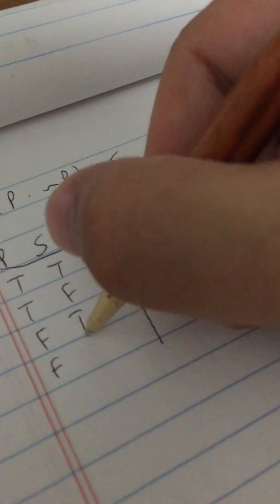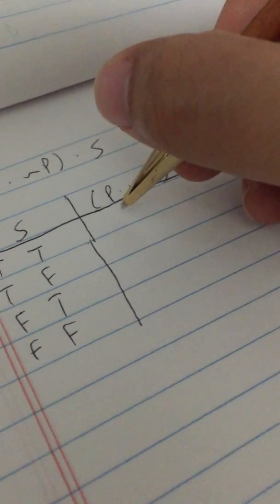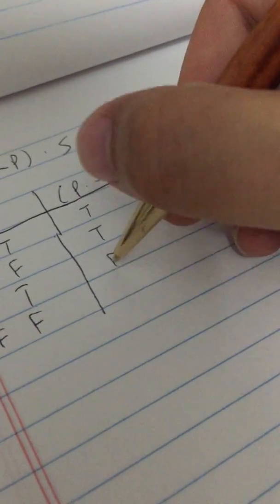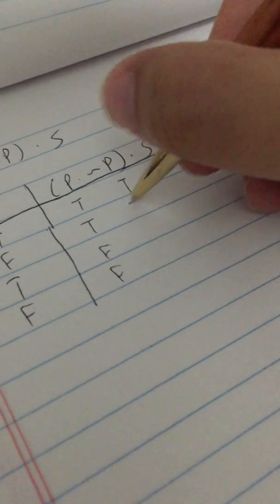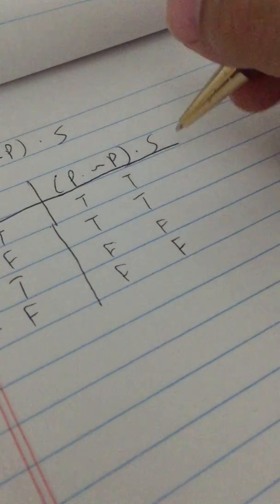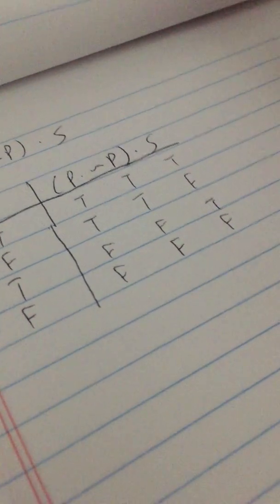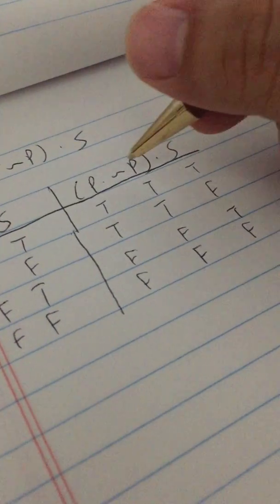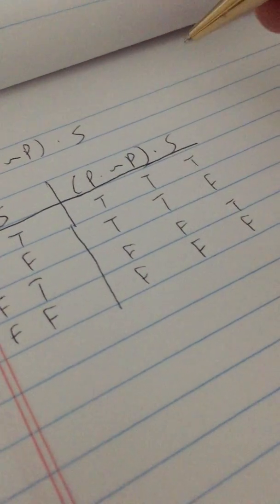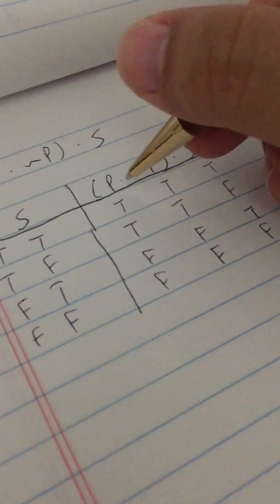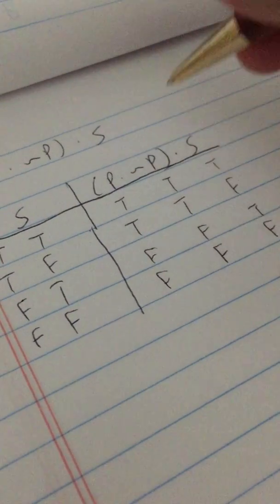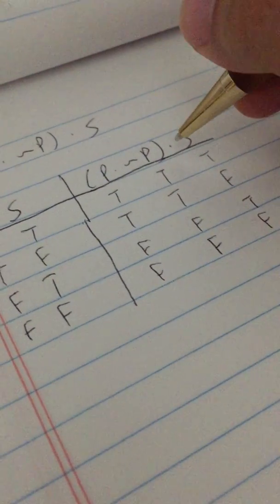True, false, false. I'll go ahead and bring that over. True, true, false, false. True, false, true, false. Now I have a choice of either starting within the parentheses or starting outside the parentheses. I'm going to start within the parentheses. Inside the parentheses, that's not really optional. You need to start within the parentheses here, right?